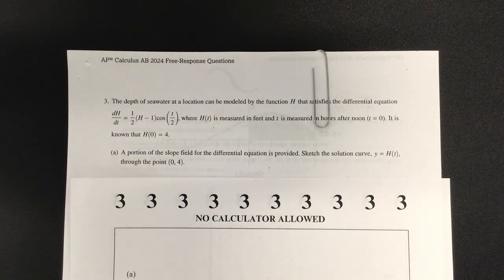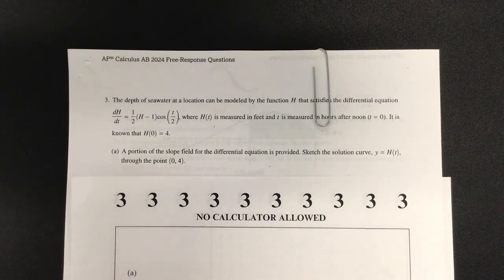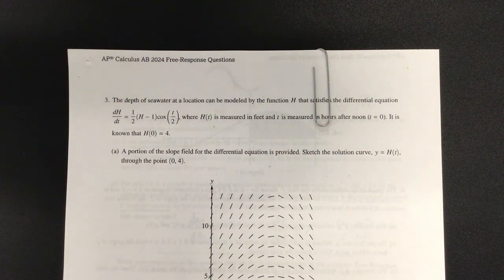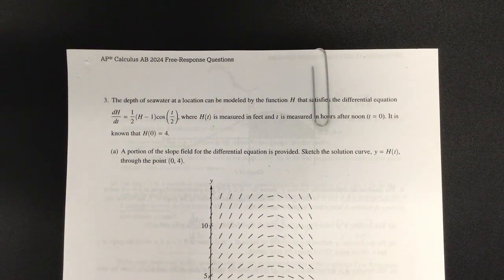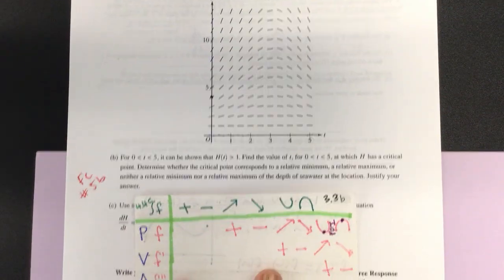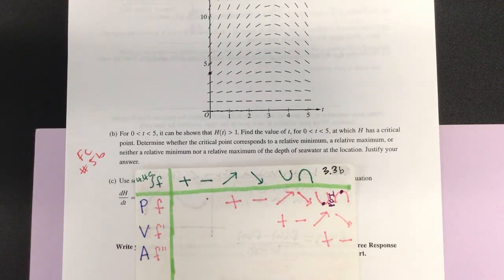3 and B? For 0 is smaller than t is smaller than 5, it can be shown that h of t is bigger than 1. Find the value of t for 0 is smaller than t is smaller than 5, at which h has a critical point. Determine whether the critical point corresponds to a relative minimum or relative maximum, or neither. Minimum or relative maximum of the depth of seawater at the location, justified.